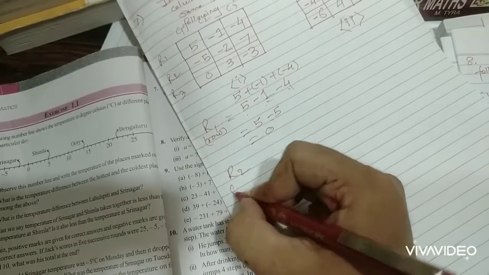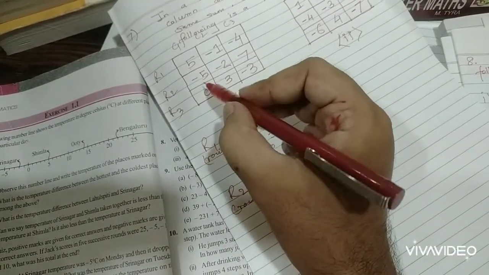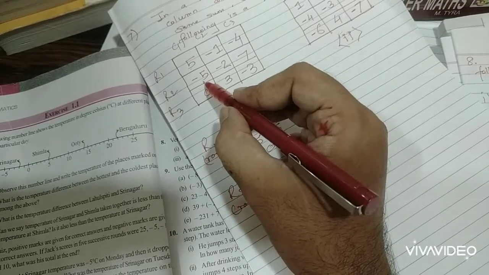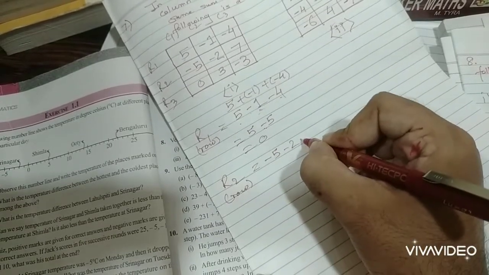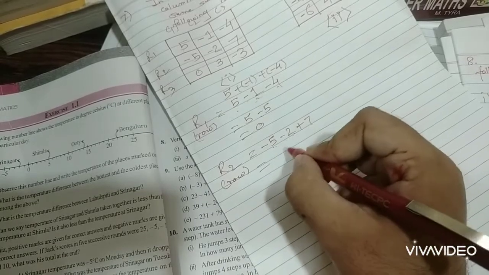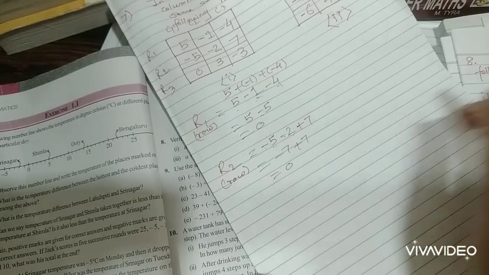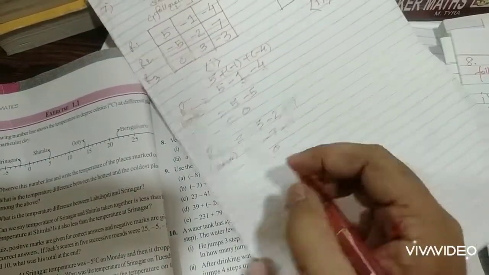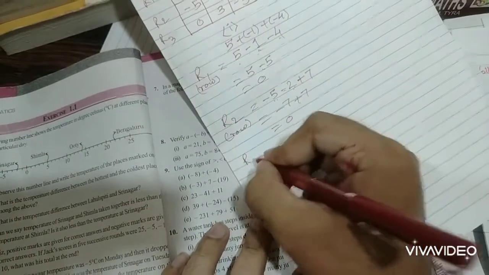Let us check R2, the second row. What are the elements of row 2? Minus 5, minus 2 and 7. Let us add those: minus 5 minus 2 and plus 7. Minus 5 minus 2 is minus 7, since 5 plus 2 is 7 and the common sign is minus. Minus 7 plus 7 gives again 0.